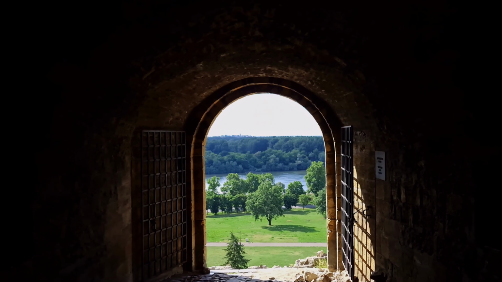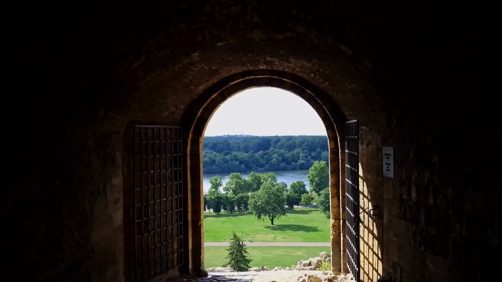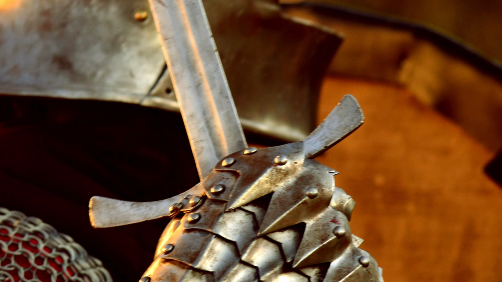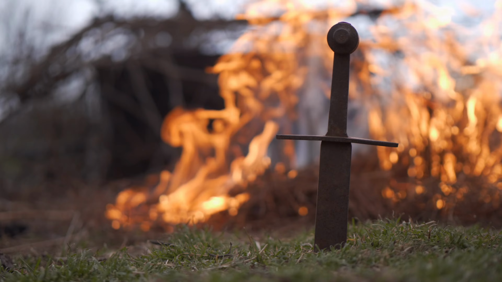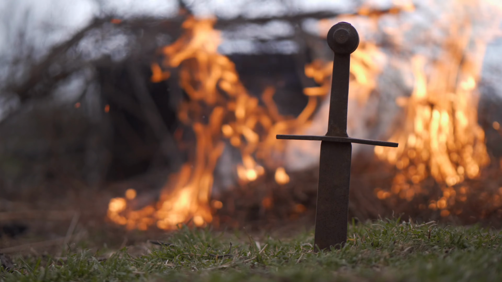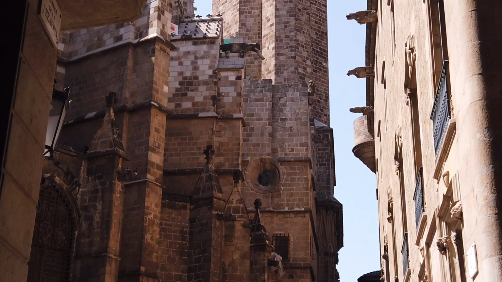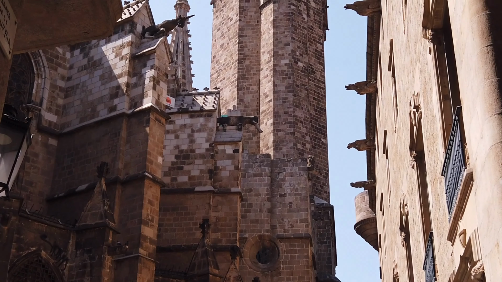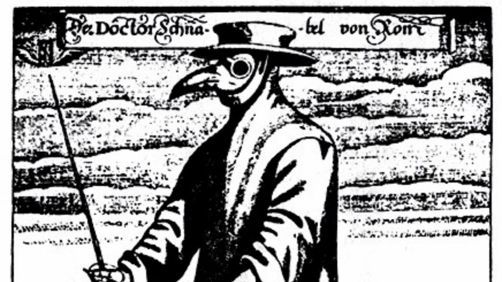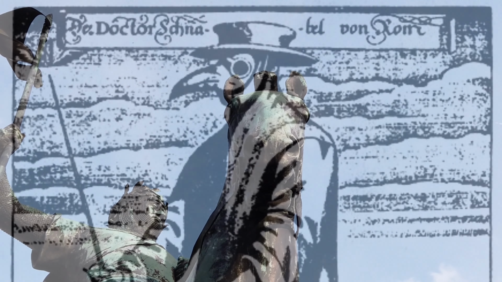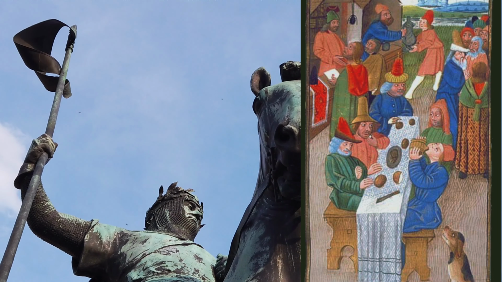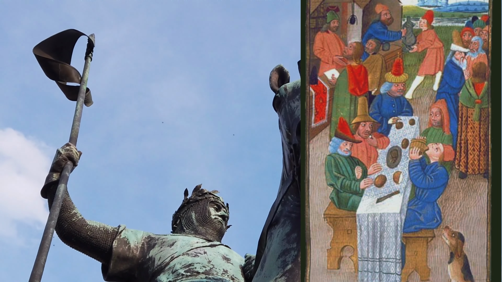Let's go back to what was the end of the Dark Ages in the 14th century. The Black Plague had recently ended sometime in 1352, and the tastes and culinary practices of medieval Europe were changing.